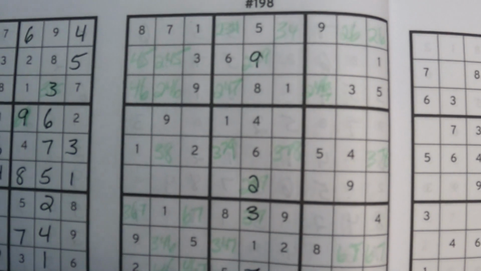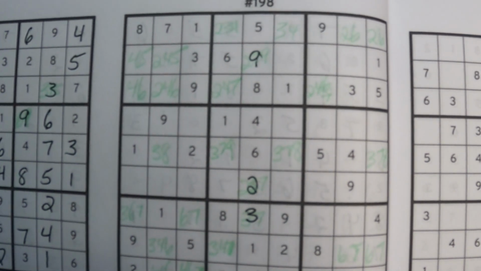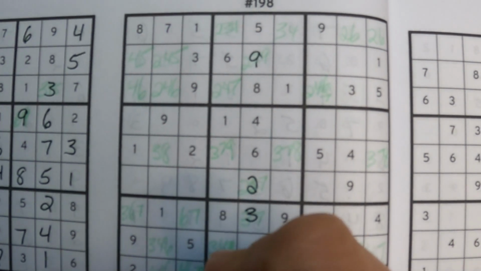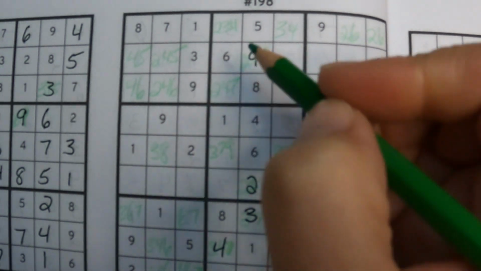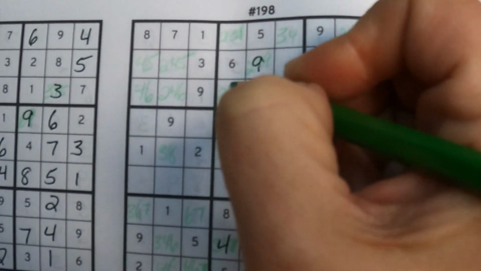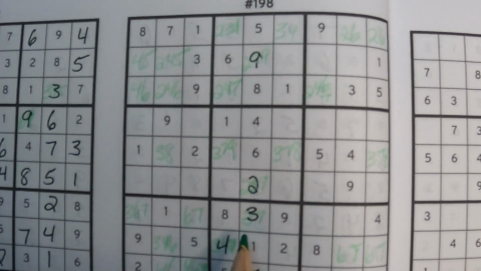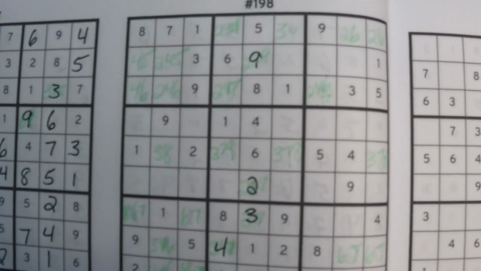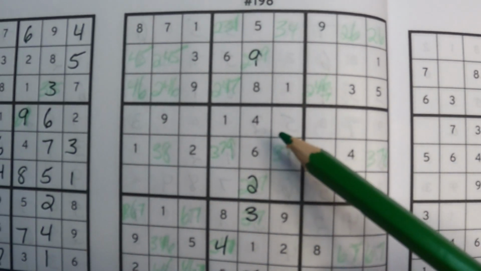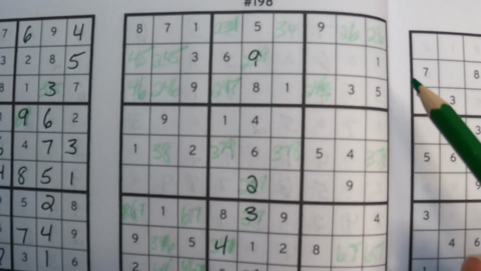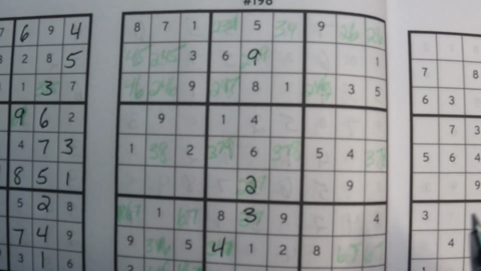So now we can get rid of this 7 here and this 7 here. And that 3 makes this our 4. So then we can get rid of this 4, this 4, this 4. And with this 3, we can get rid of this 3. All right, I think that's all the cleanup we can do at the moment.